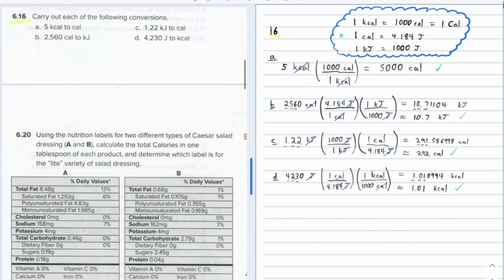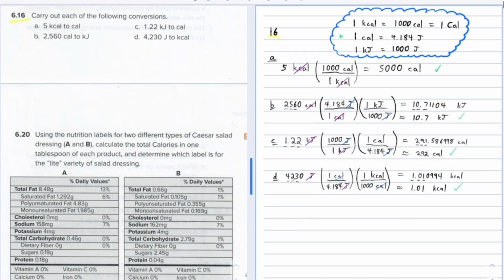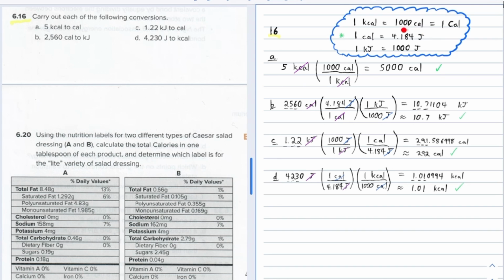Finally, D, 4230 joules to kilocalories. So we go from joules to kilocalories now. Let's see. Well, we can go from joules to calories using this relation, joules to calories, and then from calories to kilocalories using the relation above. So these two relations, it'll be another 2-step conversion.